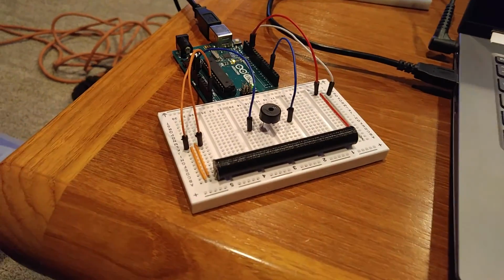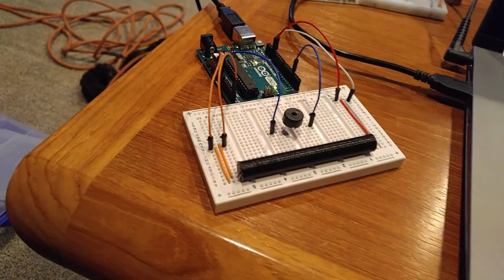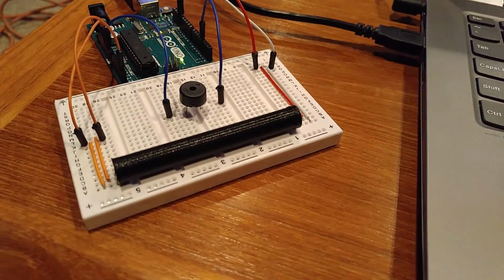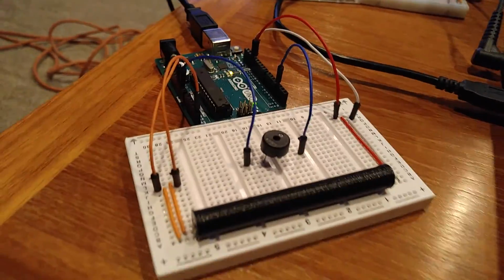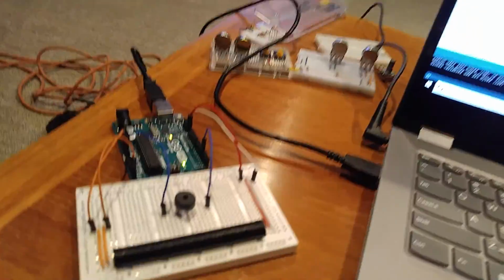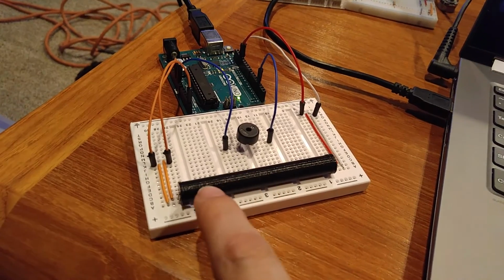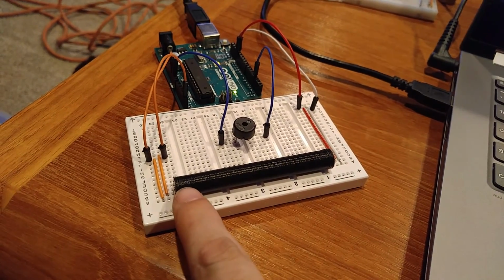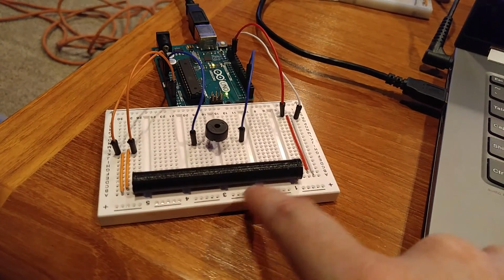What you're hearing right now is this little piezo buzzer making buzzes. What's going on here is I have a random tone generator happening. So inside this tube, on this end is a photoresistor. On this end is an LED.